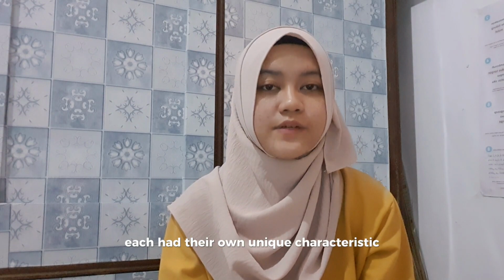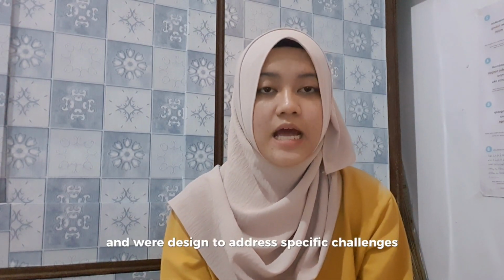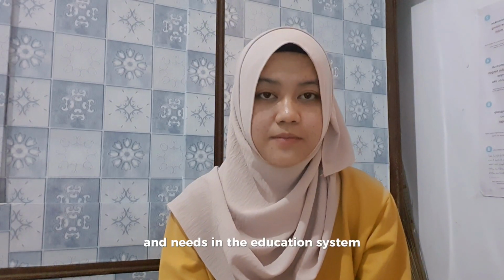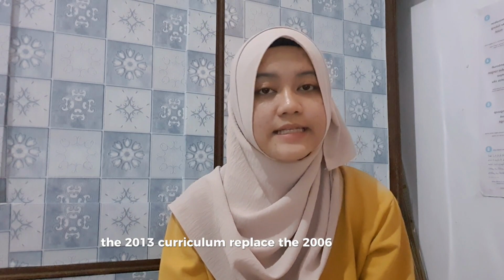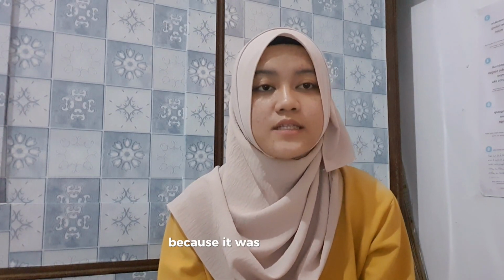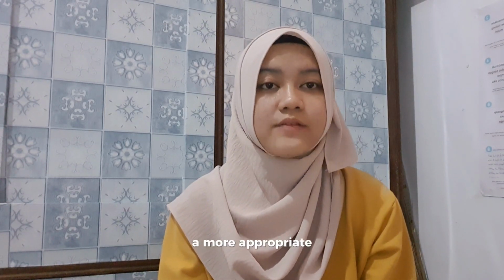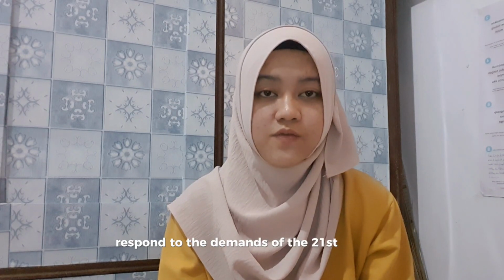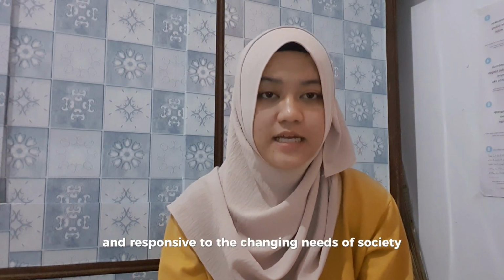The 2006 and the 2013 curricula in Indonesia each had their own unique characteristics and were designed to address specific challenges and needs in the education system. The 2013 curriculum replaced the 2006 curriculum because it was considered a more appropriate response to the demands of the 21st century and was designed to be more flexible and responsive to the changing needs of society.